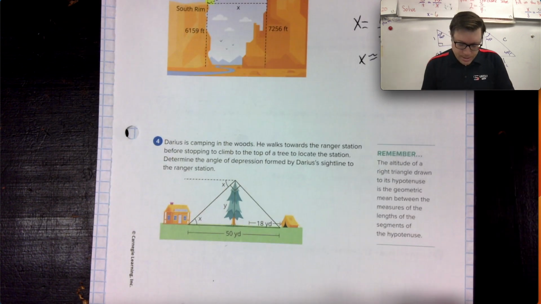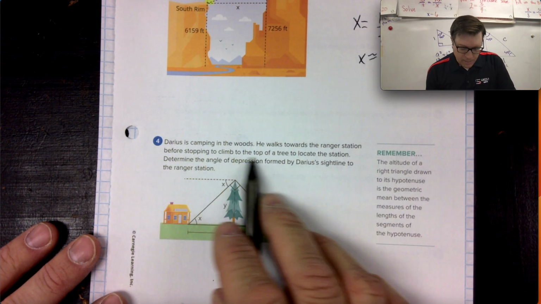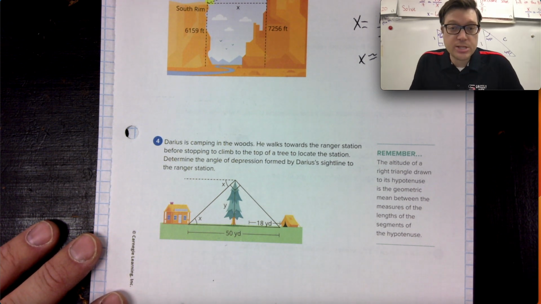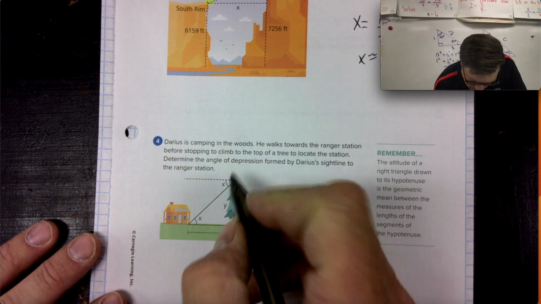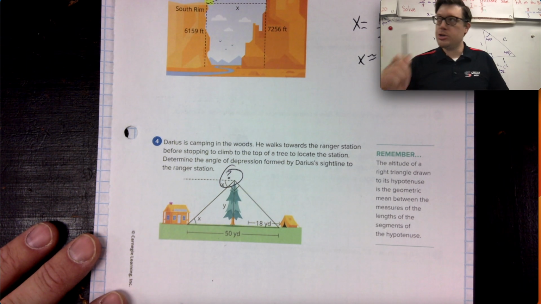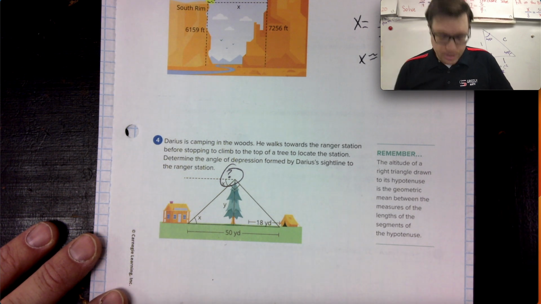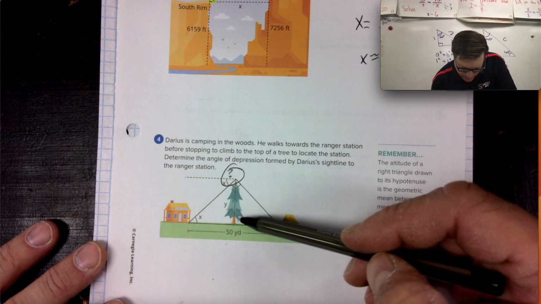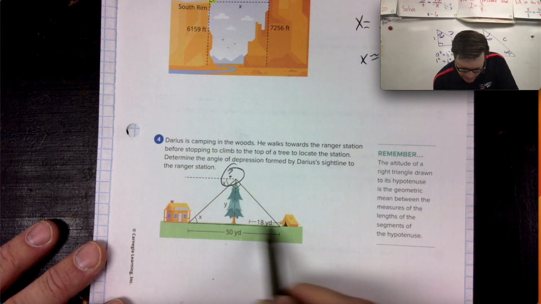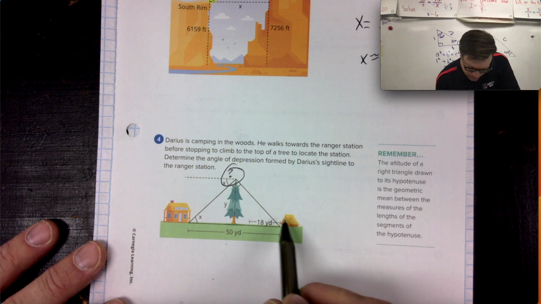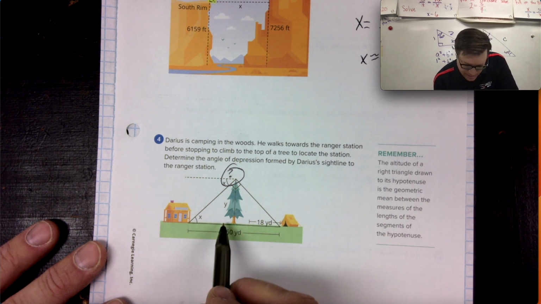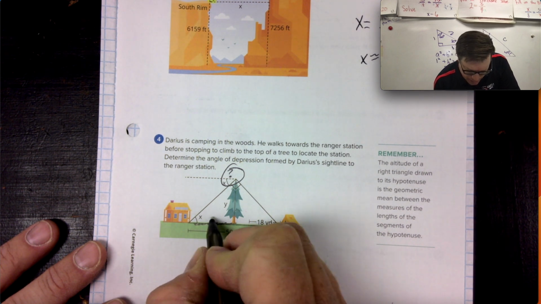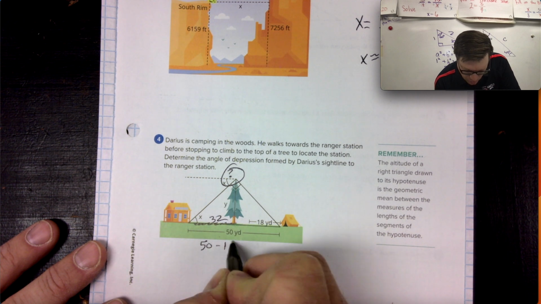Darius is camping in the woods. He walks towards the ranger station before stopping to climb to the top of a tree to locate the station. Determine the angle of depression formed by Darius's sight line to the ranger station. So it's this part right here that's the unknown. And when you don't know the angle, you use inverse. We do know he climbed the tree. He's got 18 feet from where he is to the tree. So then the rest of this would be this distance here, would be 32, because 50 take away 18 is 32.